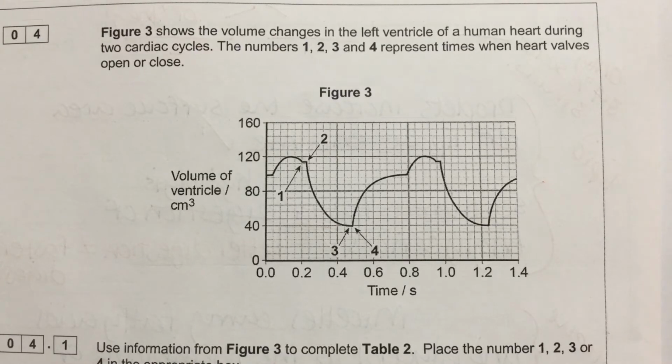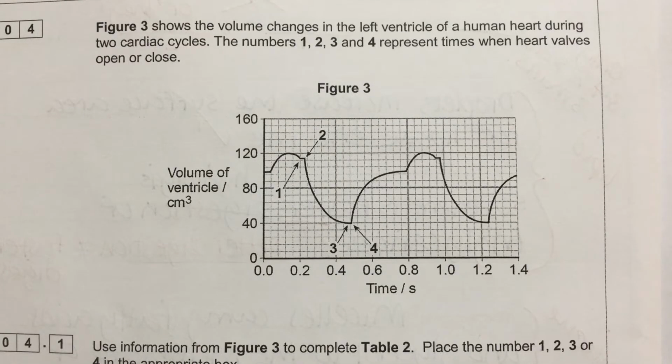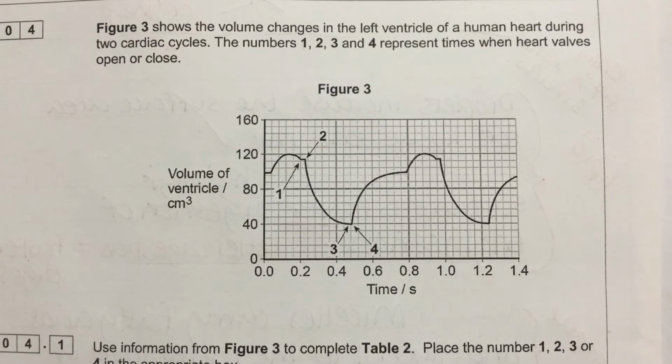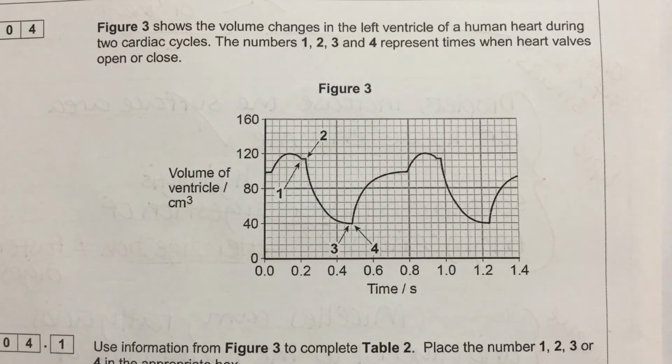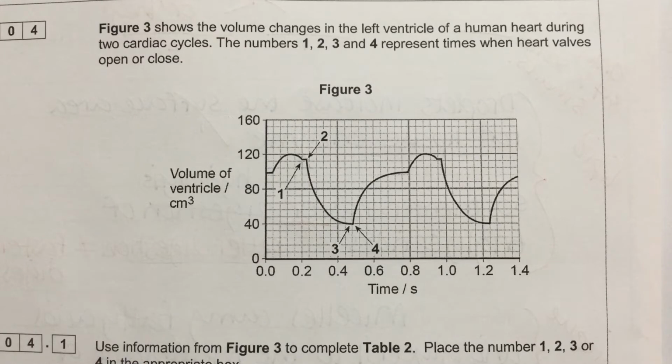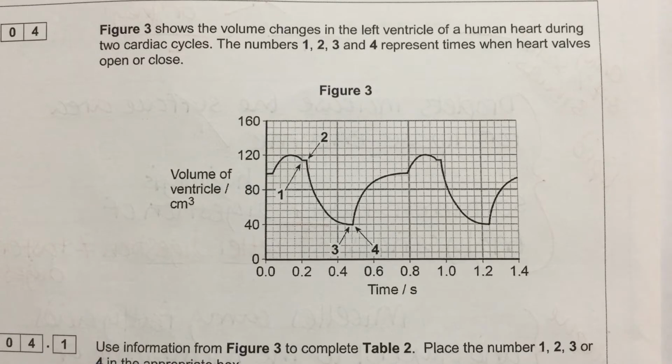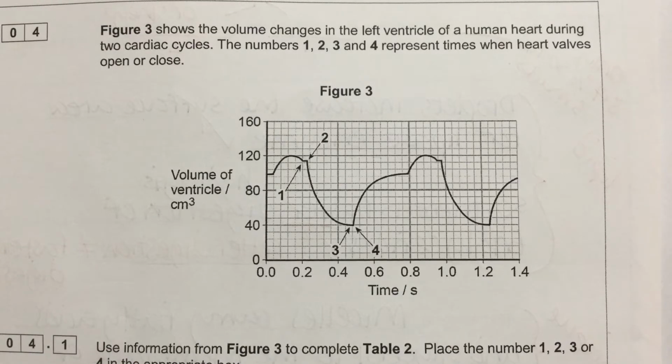And if the pressure is high enough in the ventricle for that to open, then we know that the atrioventricular valve will also have just been snapped shut by the increase in pressure. So therefore, number 1 represents the atrioventricular valve closing, and number 2 represents the semilunar valve opening.